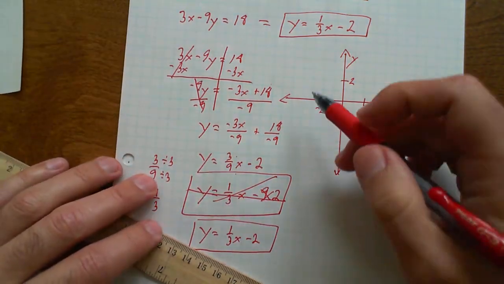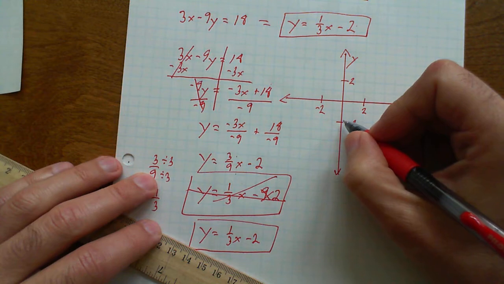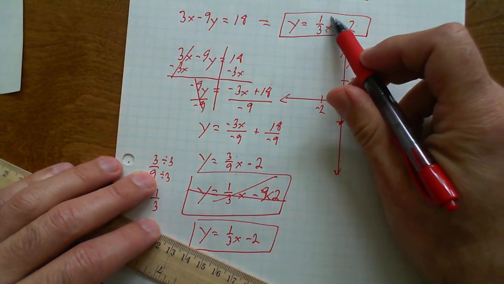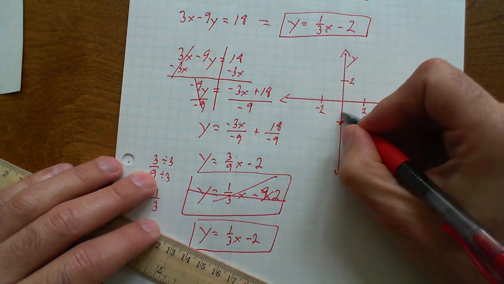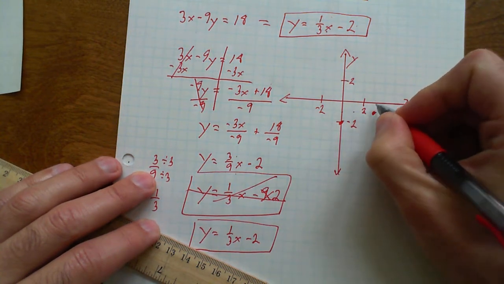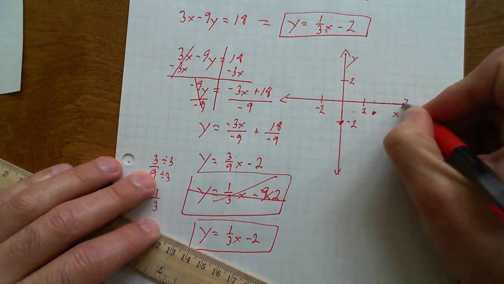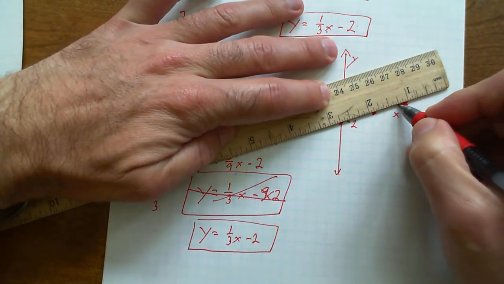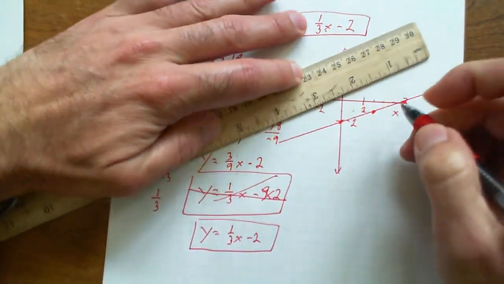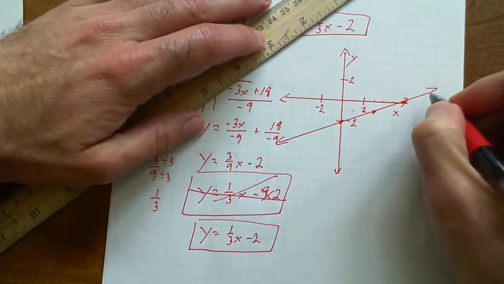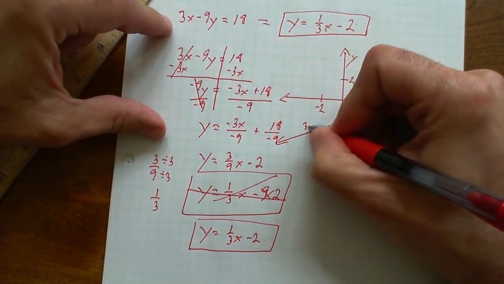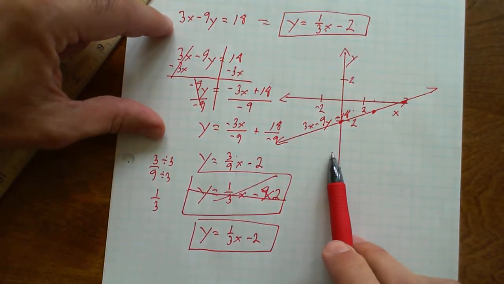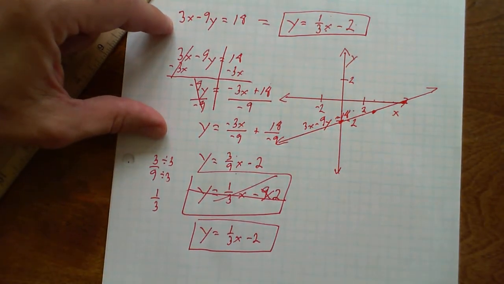Okay, to graph this, our y-intercept is negative 2. Our slope is rise 1, run 3. I go up 1 over 1, 2, 3. Up 1 over 1, 2, 3. Connect our points. And this is 3x minus 9y equals 18. That is that graph right there.